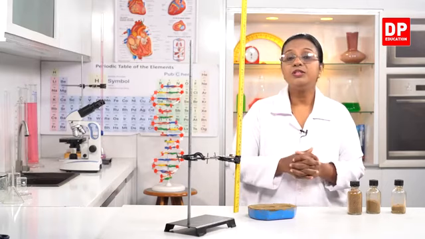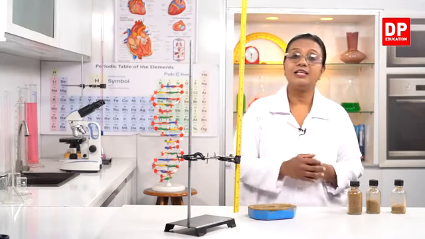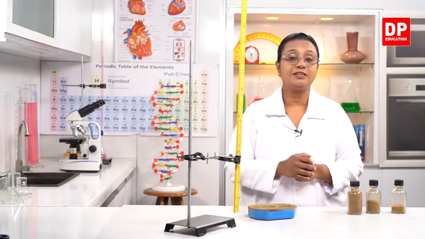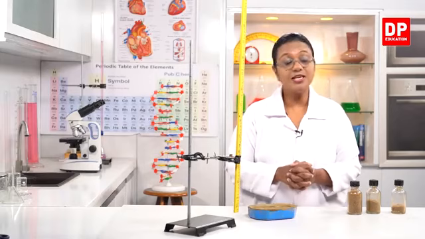So from both these activities, now you all can understand when the vertical height increases, the potential energy increases, and when the mass increases also, the potential energy increases.